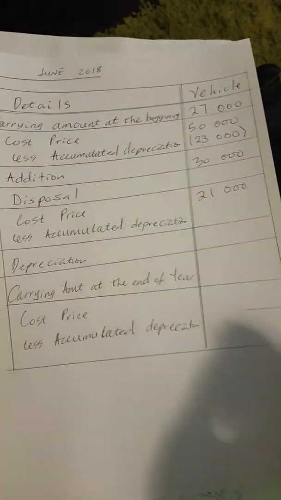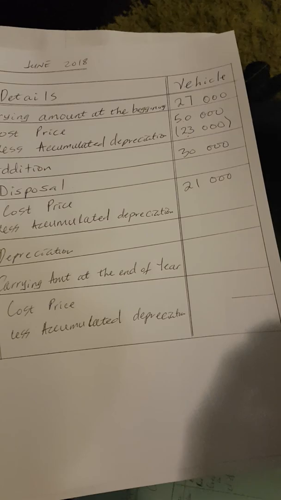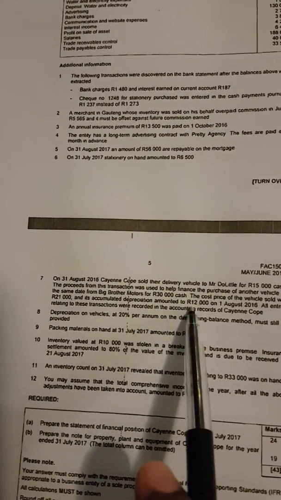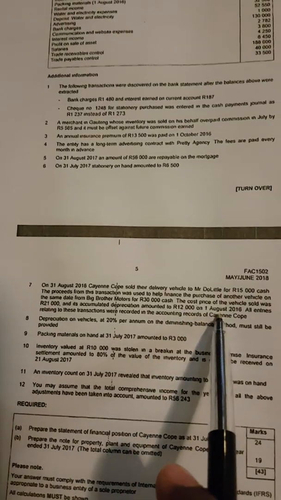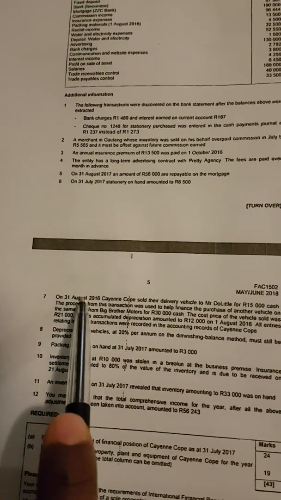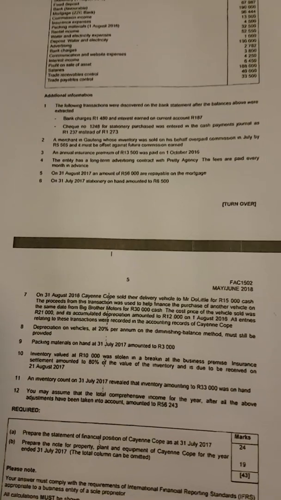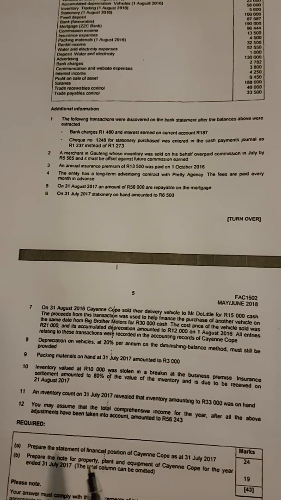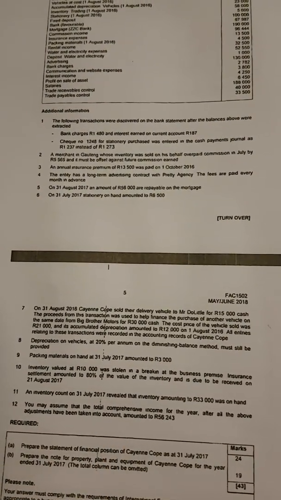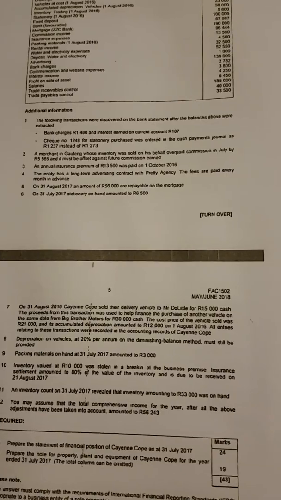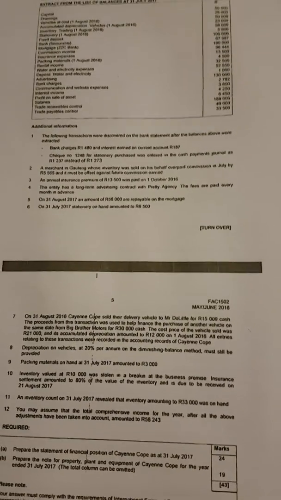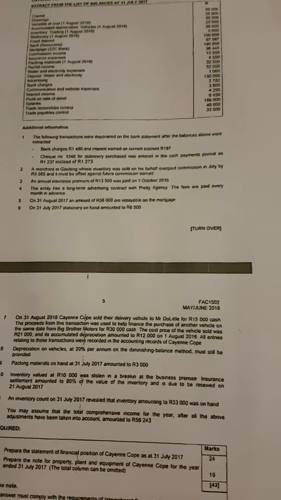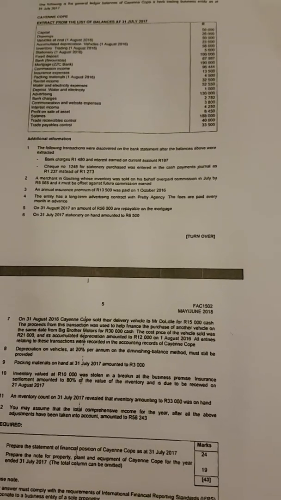And how much is the accumulated depreciation? They said the accumulated depreciation of the disposed car was 12,000 on the 1st of August, and this car was sold on the 31st of August. So if you look, our financial year starts on the 1st of August, and the car was sold on the 31st of August. So this car was 1 month old. So for that 1 month, we want to see how much that car depreciated by. So we need to calculate the depreciation.